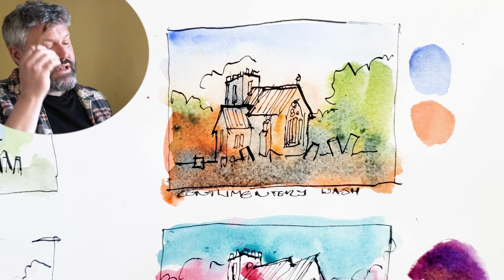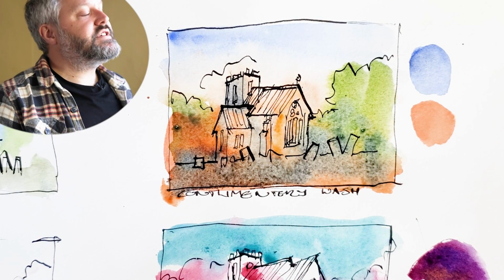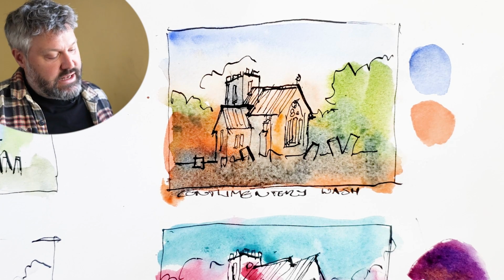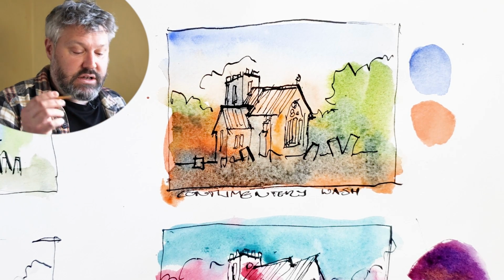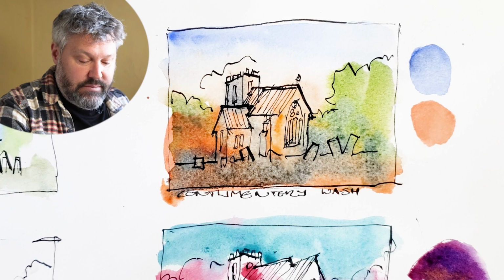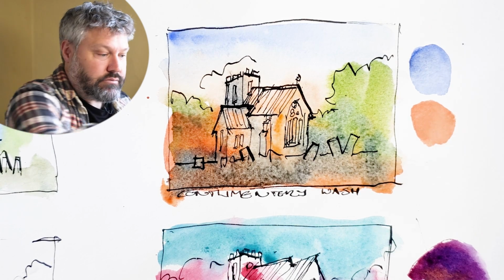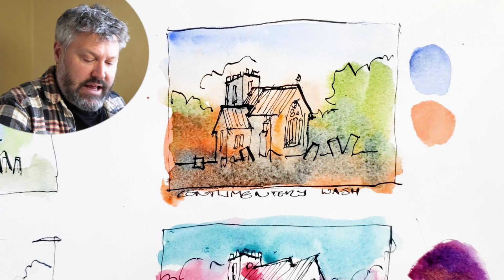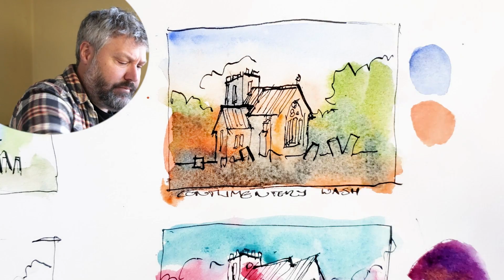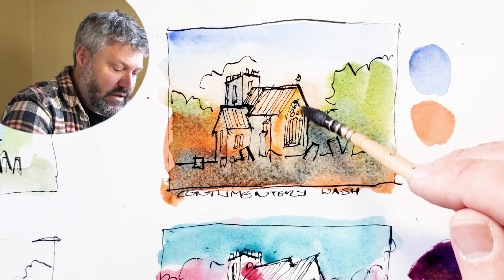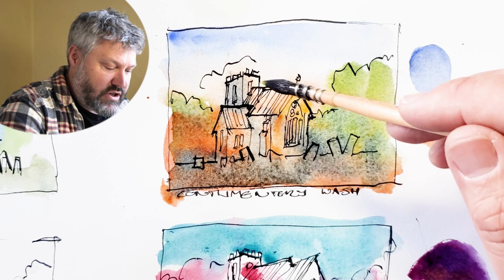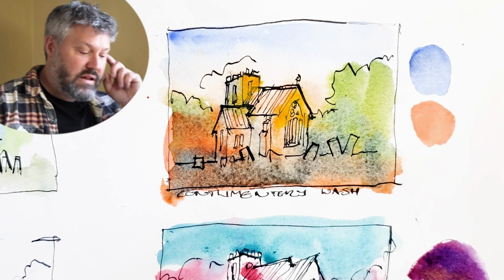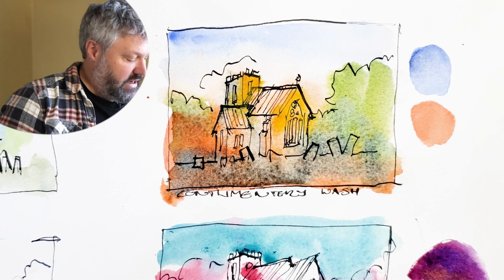Now, I'm not going to continue that any further, but hopefully that will give you a sense of moving colours around and how to create a bit more luminosity. And you can go even further if you wanted to add in a little bit more colour here, like a quinacridone gold or a yellow, as if the sun was just catching the top of this church here. So you get the impression.